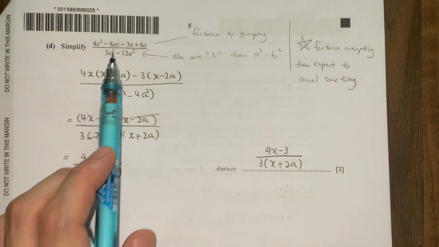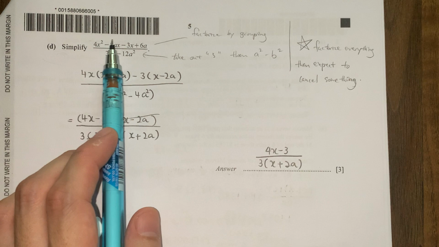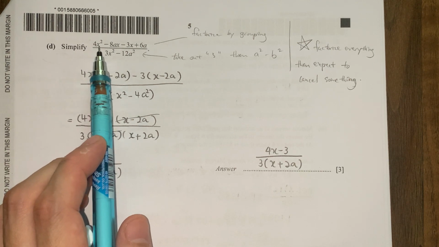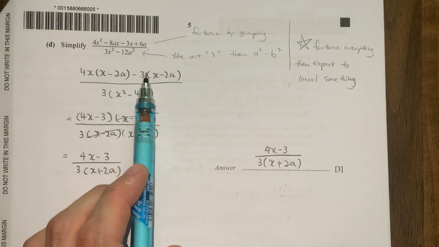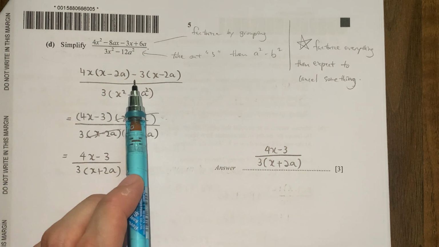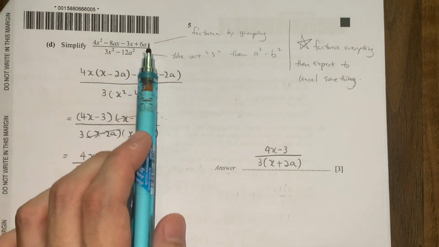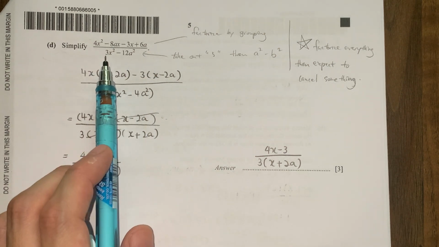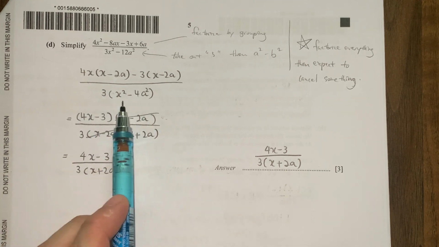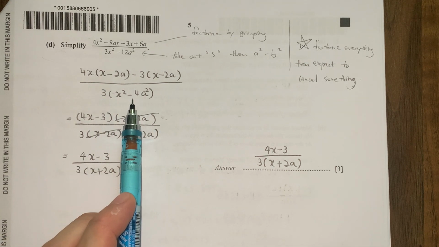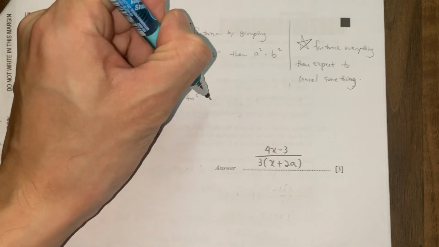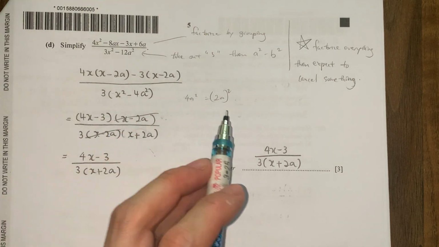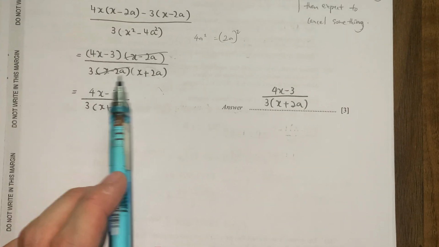To see it clearly, you do the top part first. From this 2 terms, you take out the 4 and the x, you're left with this here. From this one you take out the 3, that's all. So take out negative 3, and inside becomes like that. Be careful, it's always good to multiply back to check whether you get back these 2. And then below, for the denominator, you take out 3, and you are looking at this. So actually this is just x squared minus 2a squared. This 4a squared can be written as 2a bracket squared. So that is your a and b. That's why the next step will be a plus b, a minus b.